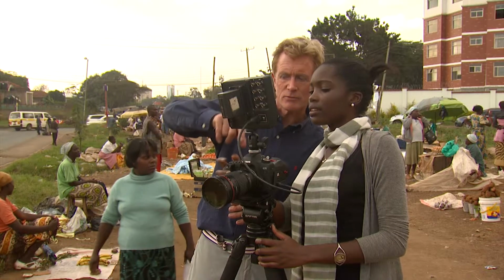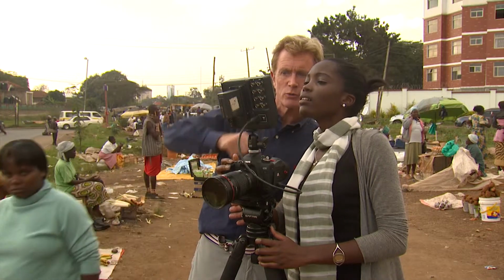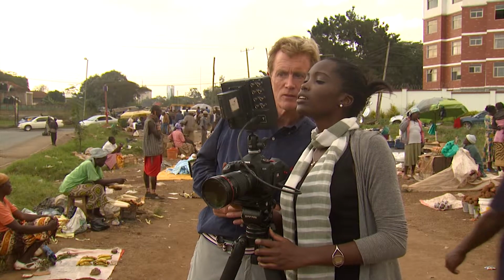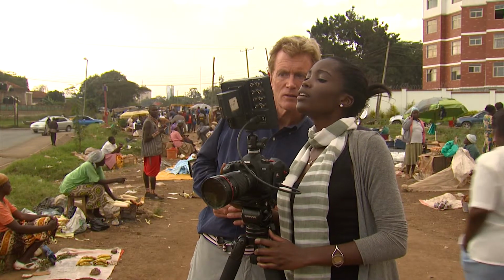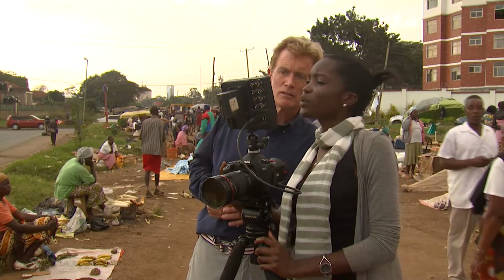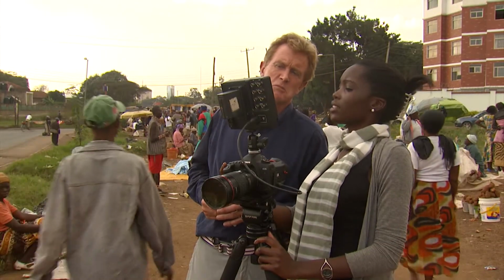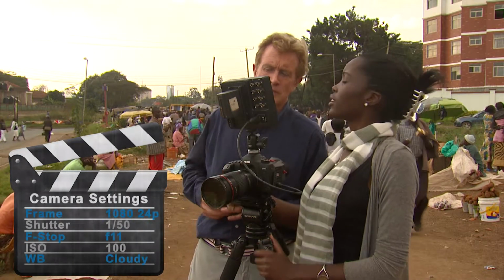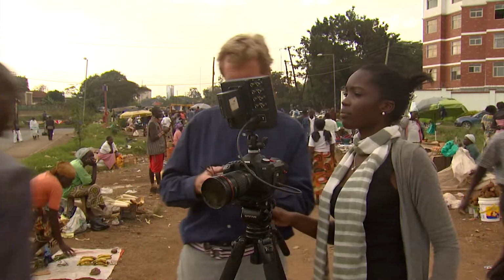We're on custom. So now you want to roll all the way over to cloudy. It's cloudy right now, but it's going to be sunny in a few minutes anyway. So right now, take a risk and make it cloudy. Even in bright sunlight, cloudy is still a reasonable way to go. Okay, good.